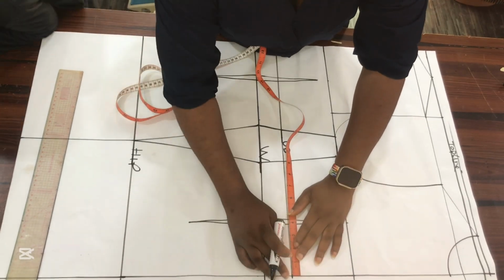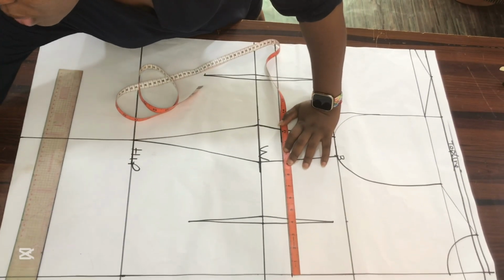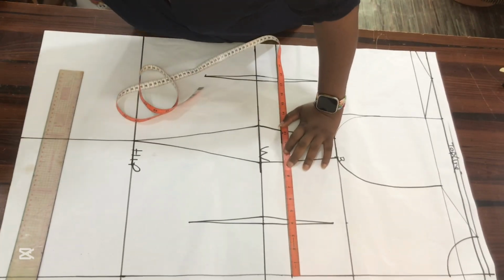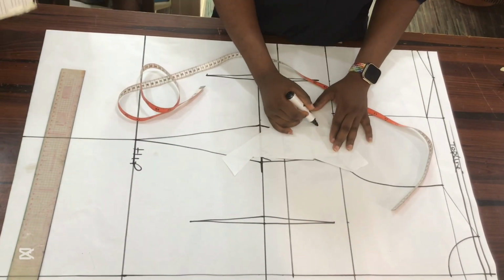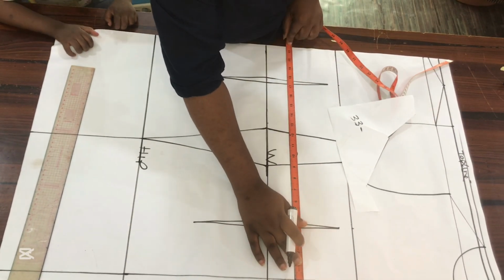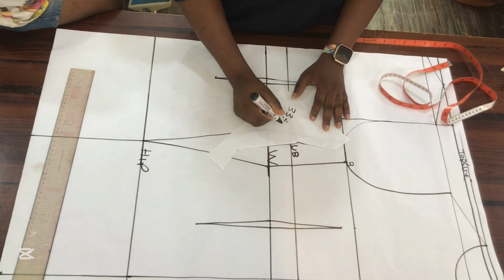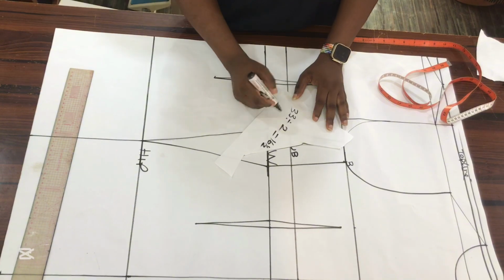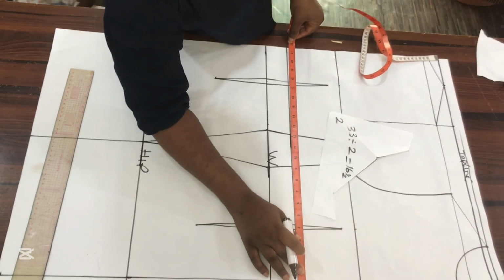Now to get our underbust contour, the first thing we're going to do is to first of all measure the underbust line on paper. So after measuring, my original underbust is 33. So my underbust line on paper is 21. That is 42 divided by 2, which is 21. So I'm going to be dividing it. I'm going to be subtracting it.